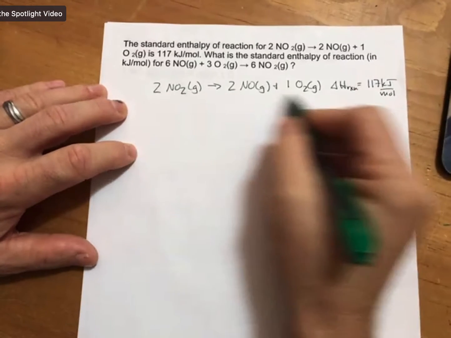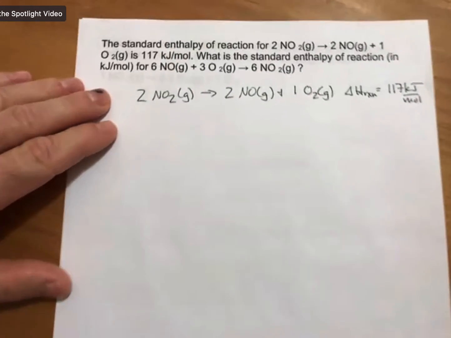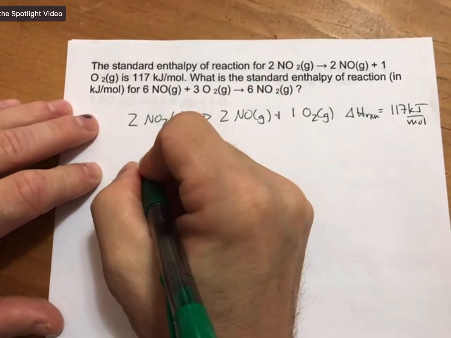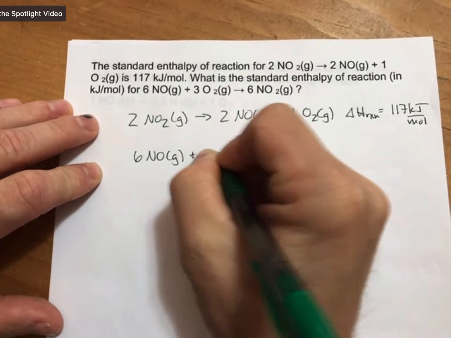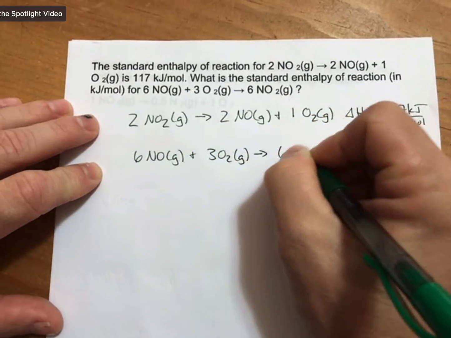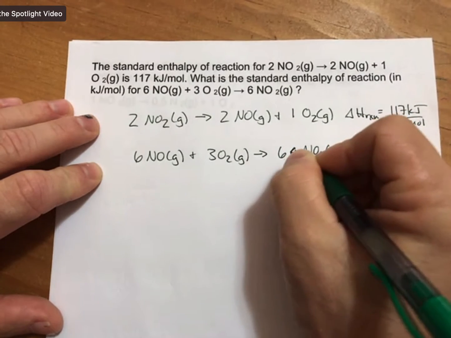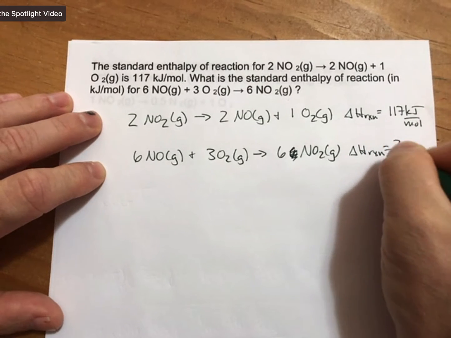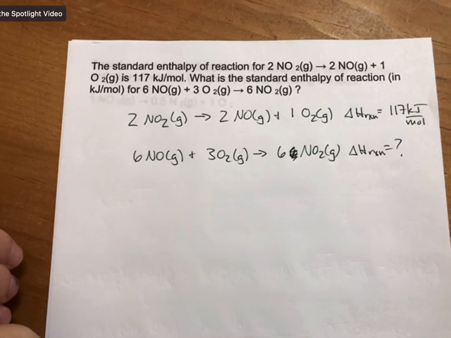So there's the reaction where we know the delta H. The reaction that we're trying to find is 6NO plus 3O2 goes to 6NO2 gas. That's a scribble. And the question we're being asked is, what is delta H?